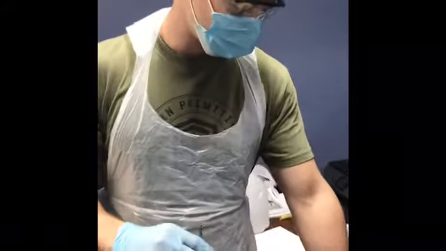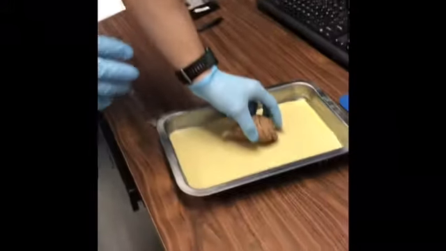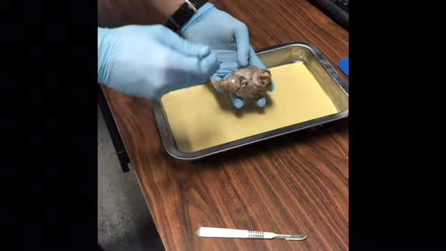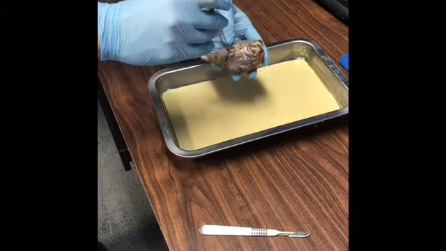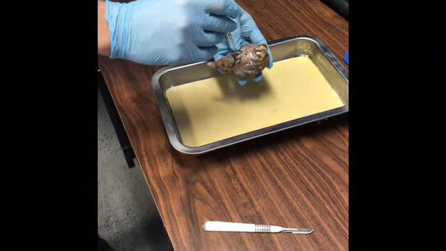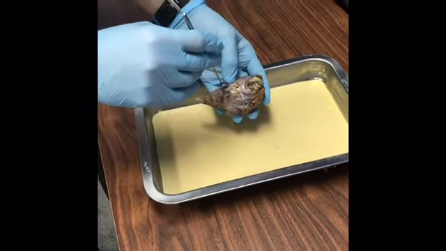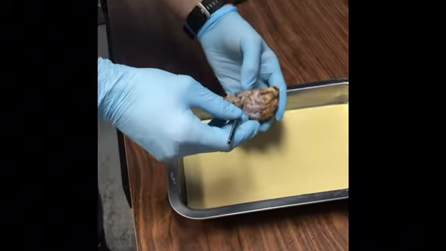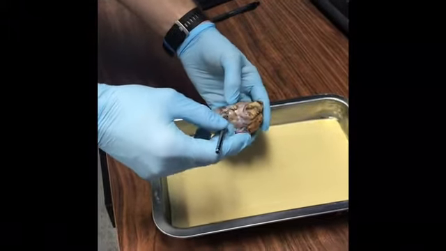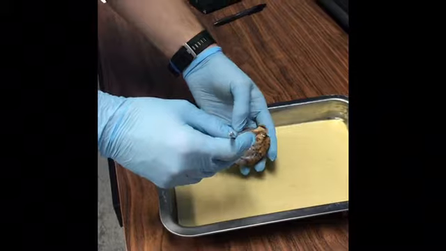Hey, my name is Derek Murdoch, and the first thing I'm going to explain is the meninges. The outer layer of the meninges is this dura mater. That's the white milky part, and then the one that's right below that is the arachnoid, and then the one below that is the pia mater.